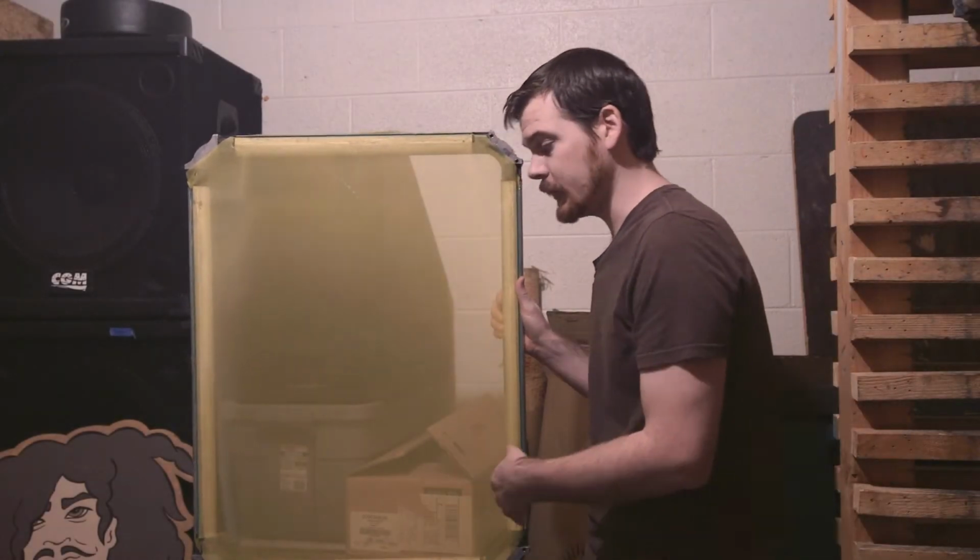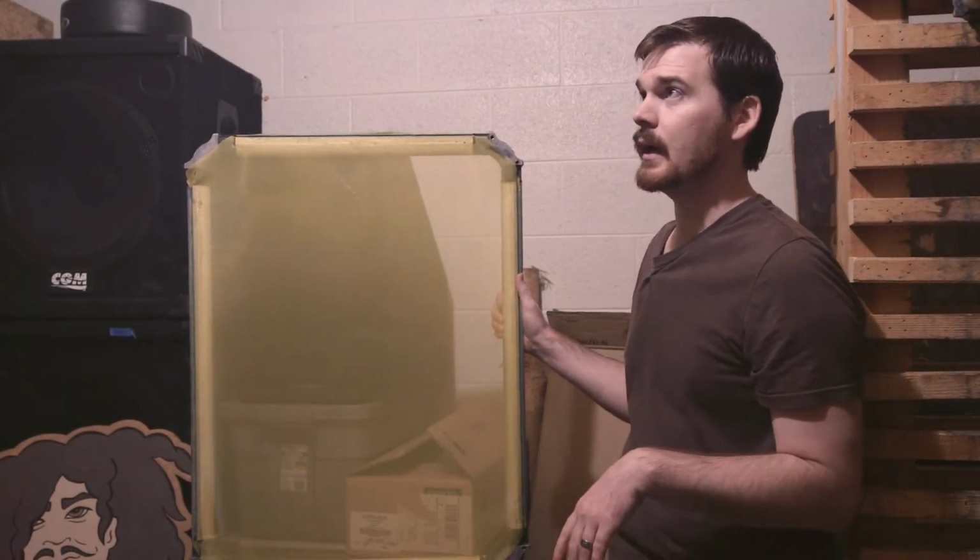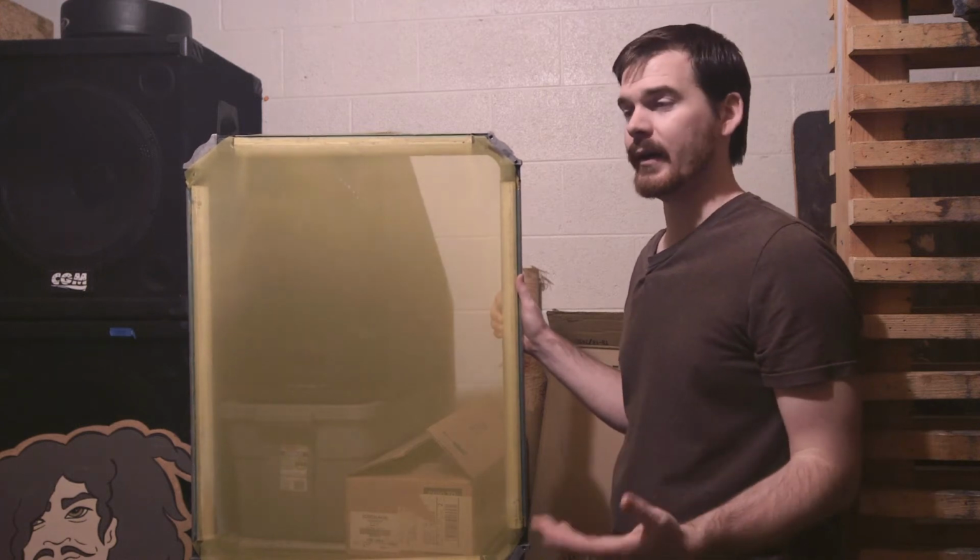Once you put emulsion on a screen, it usually takes about maybe a half an hour to dry in still air. If you put a fan on it, it'll dry faster.